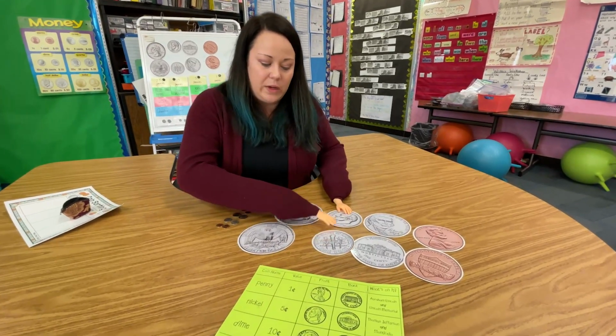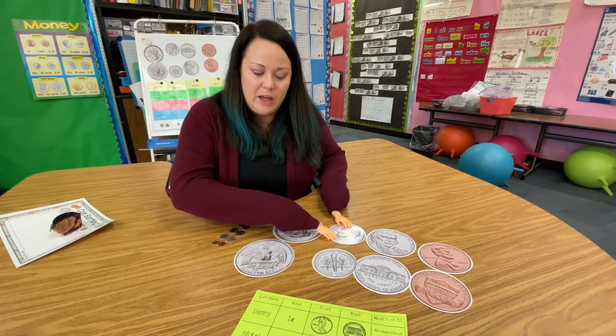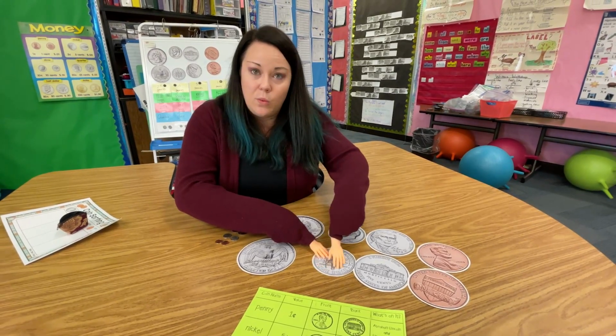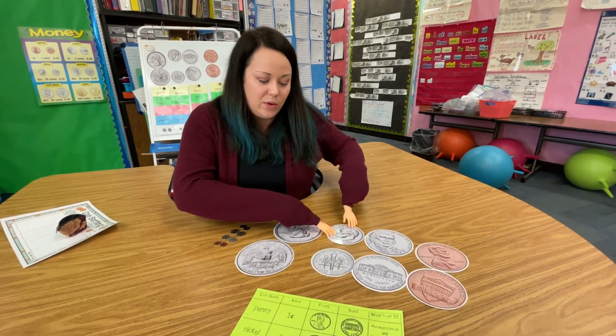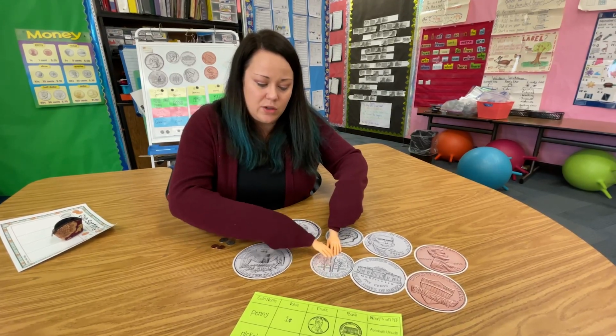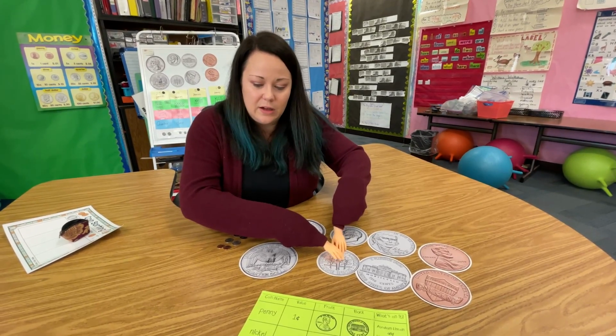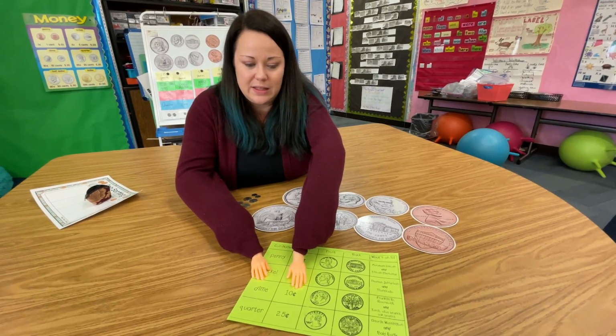Our next coin is silver as well, but it is our smallest coin. It's called a dime. On the back of our dime, we will see the words 1 dime. On the front, we're gonna see Franklin Delano Roosevelt. On the back, we have our torch, our olive branch over here, and our oak leaves here. Our dime is worth 10 cents.